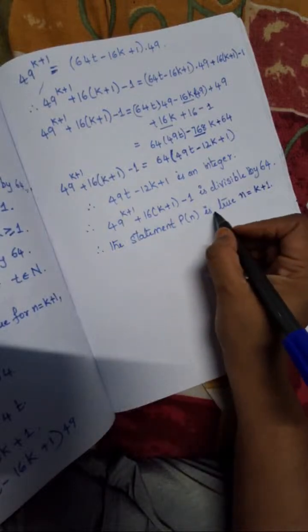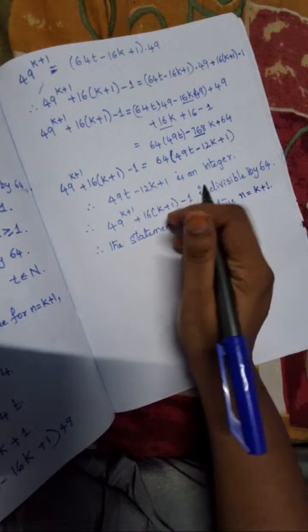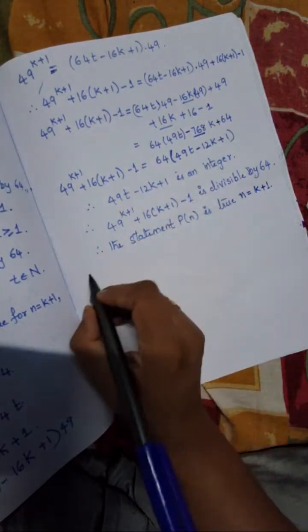P of n is true for n equal to k plus 1. Hence we have shown here how to show that n equal to k plus 1 is true.